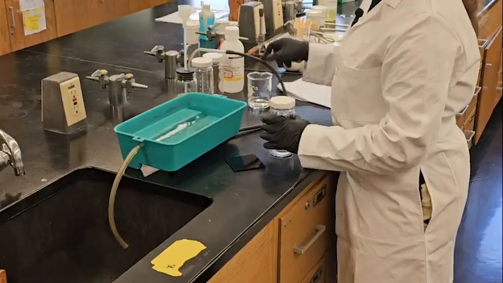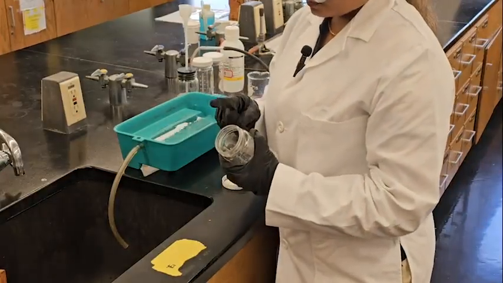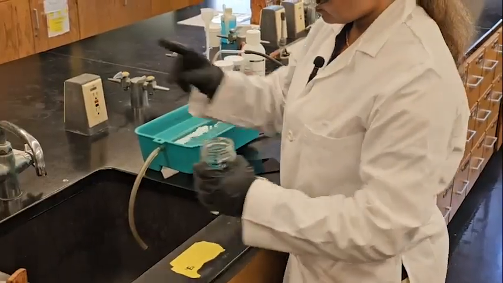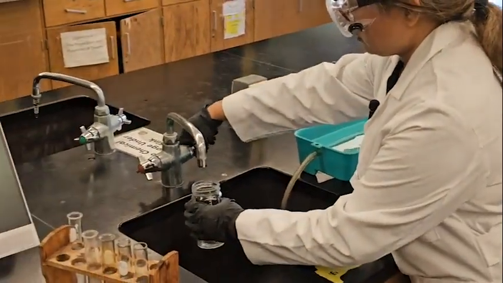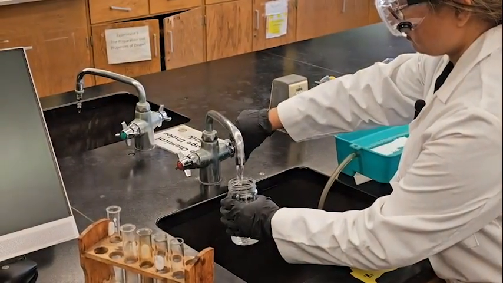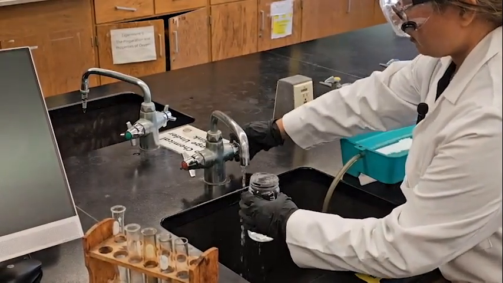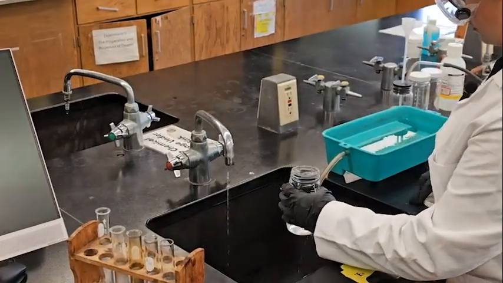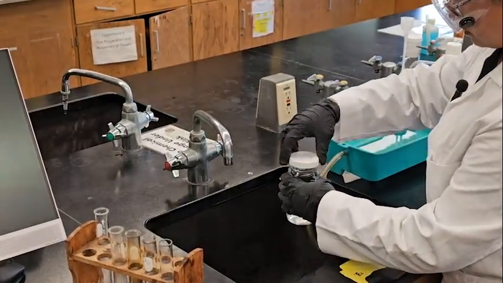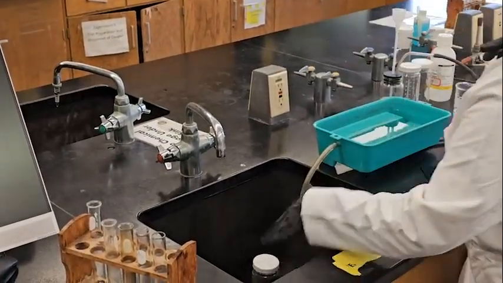So first I have to fill it with the water, all the way up. Okay. I'm just keeping it here, so later I will need it.